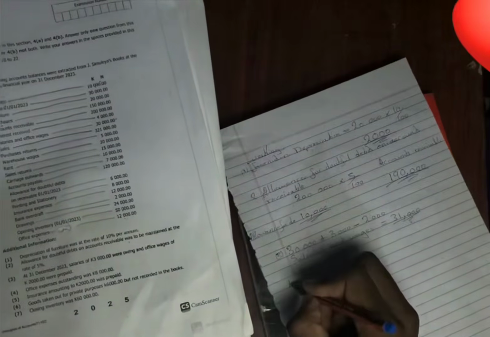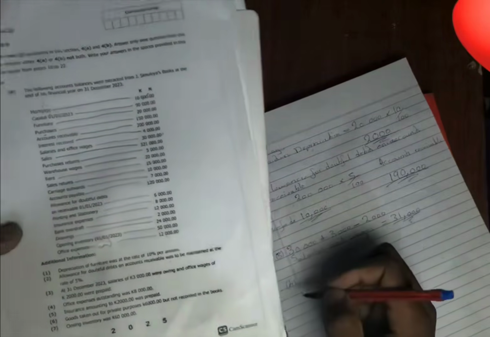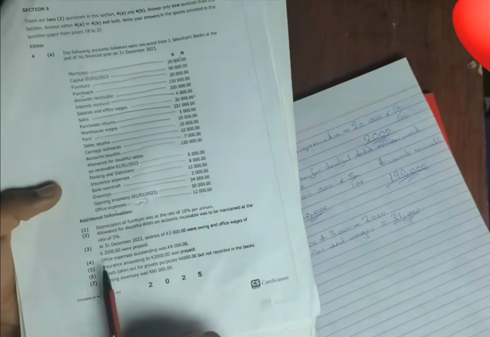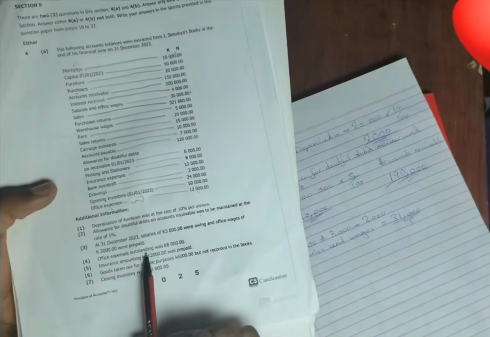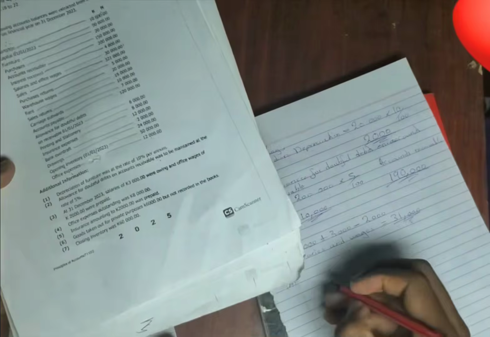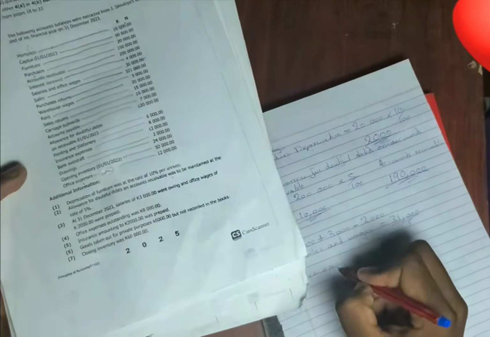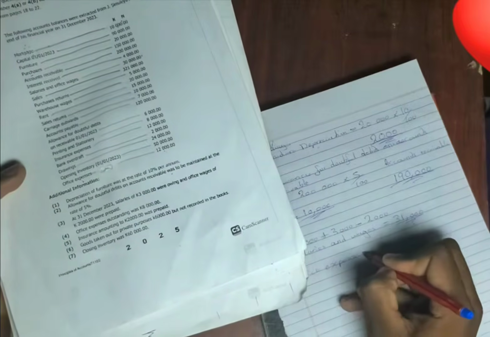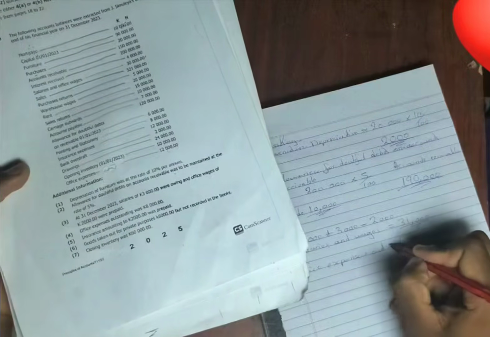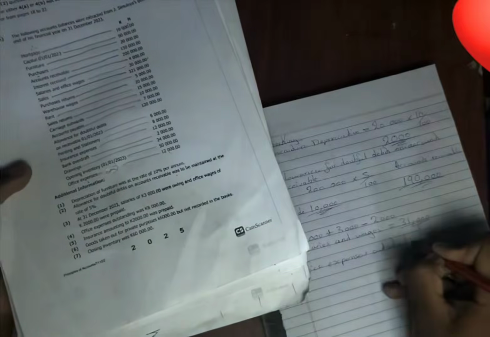Then you head on to the additional information 4. Additional information 4 reads, office expenses outstanding was 8,000. So you write office expenses outstanding, then these were 8,000.